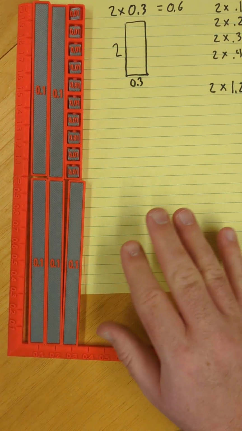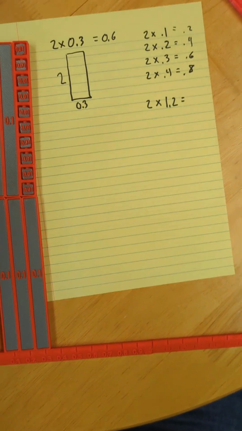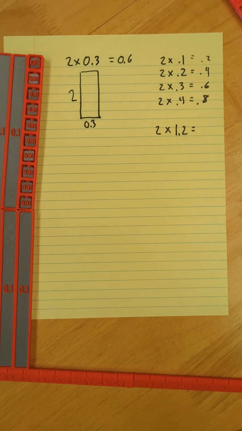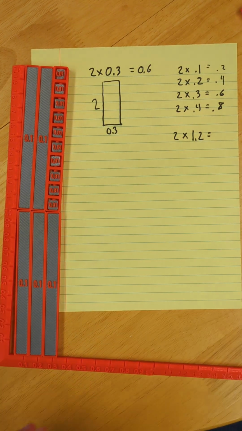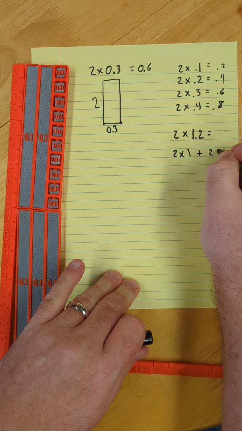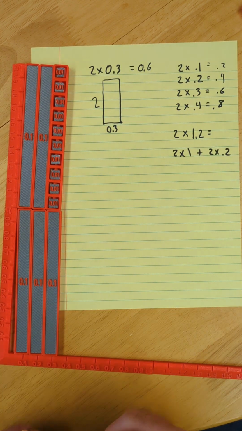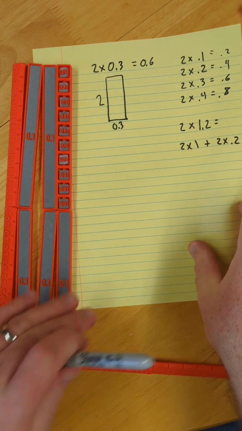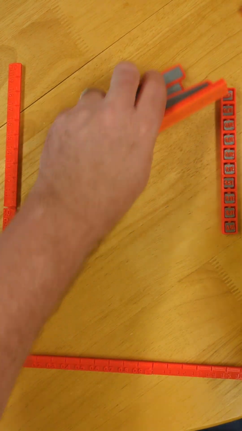You can't see that, but I'm limited a little bit here, but you can see how they can now put in the whole numbers, and that's getting into this idea of partial products, where you're doing 2 times 1 plus 2 times 0.2, and that's connecting back to some of what they've been learning with partial products of whole numbers. All right, so let's put that aside for a moment, and I'm going to do a slightly harder problem.